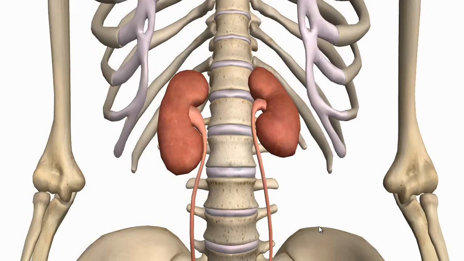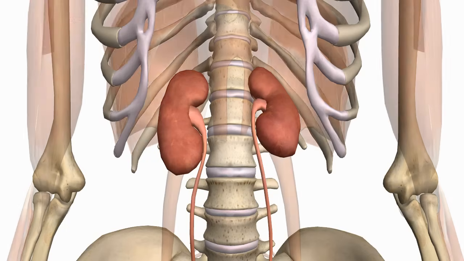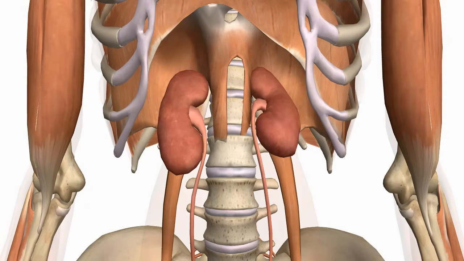So the function of the kidneys is really to filter blood and excrete waste and excess water as urine. It also regulates blood pressure, blood pH, blood volume, and it's important in salt balance and electrolyte balance. So let's bring some other structures in and take a look at the relative location of the kidneys.